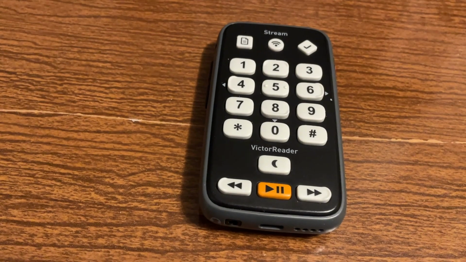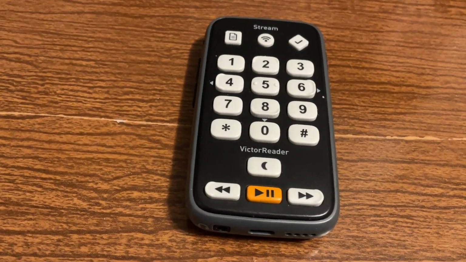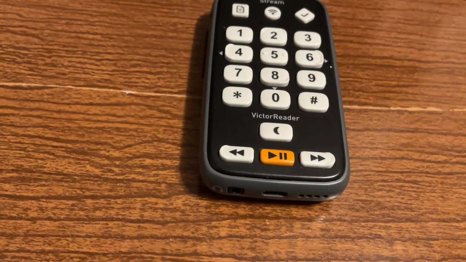Sometimes on Wi-Fi connected, oh, there we go. I was going to say sometimes on first boot, Wi-Fi does seem to take a few seconds longer.